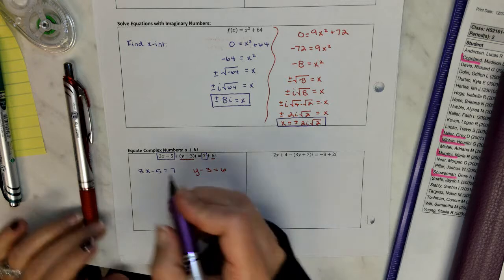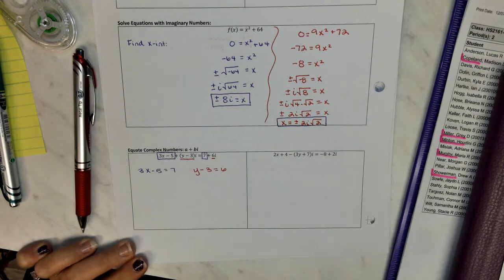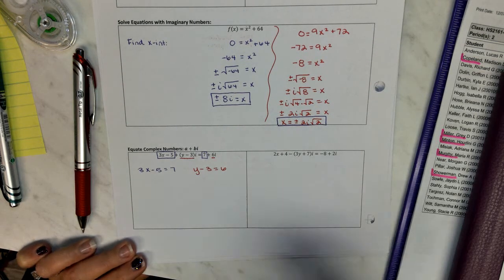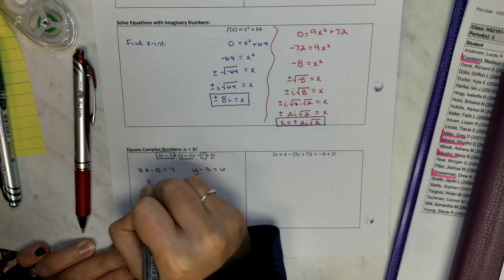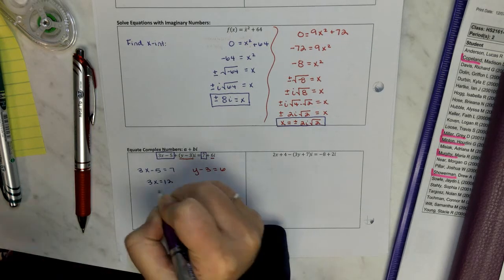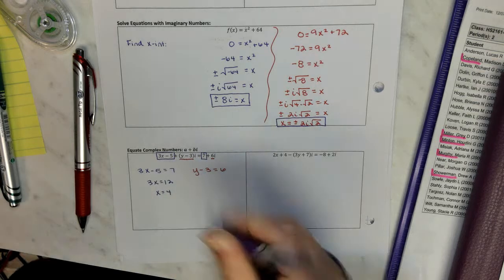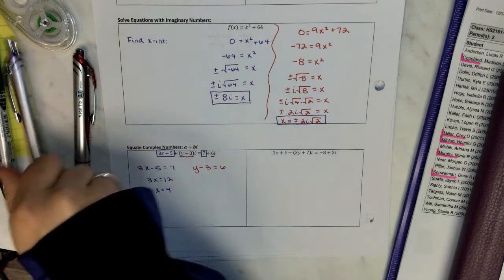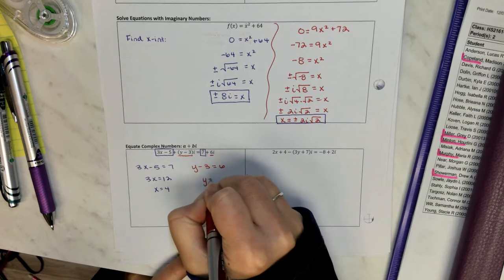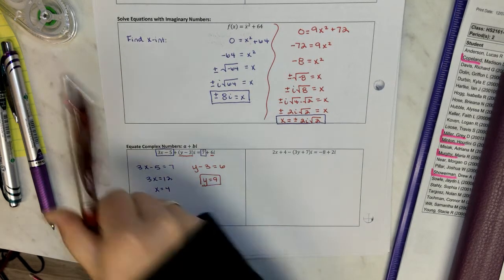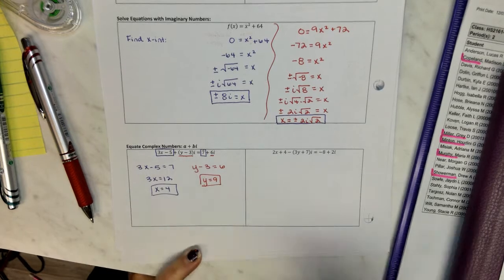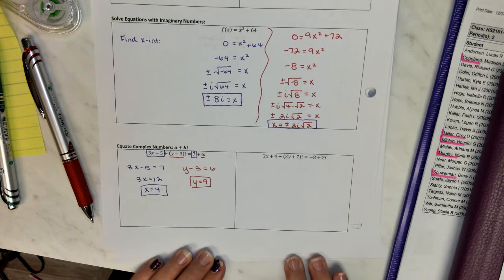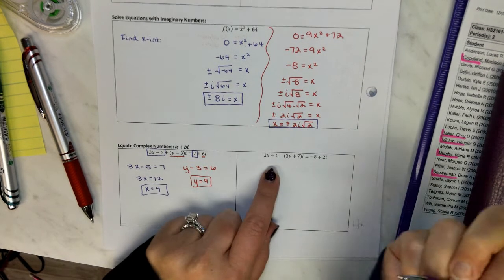So for the x part, now this is just basic what you guys learned back in 7th and 8th grade on how to solve for these variables. So 3x equals 12, x equals 4. Over on this side, you're going to add 3 to both sides. You're going to get y equal to 9. And that's all you're going to do. So we'll try this next one.